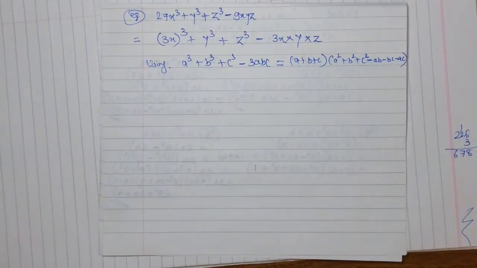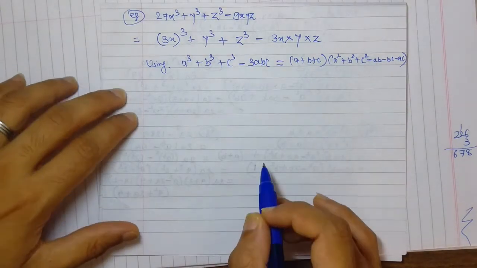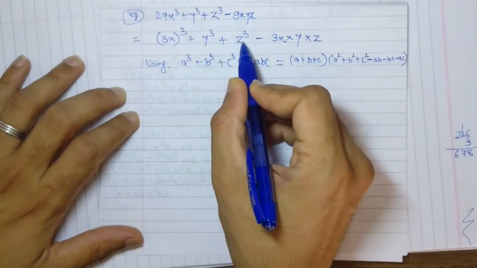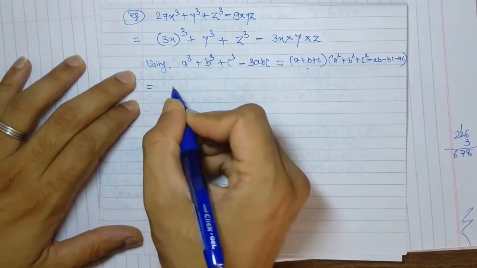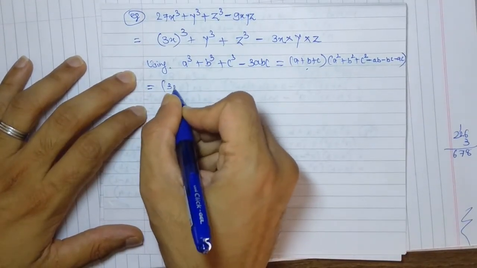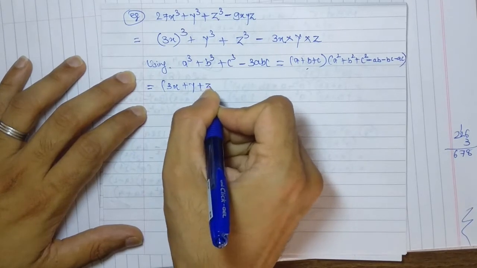You remember this identity from expansions? A cube plus b cube plus c cube minus 3abc is equal to (a plus b plus c)(a square plus b square plus c square minus ab minus bc minus ac). So I have the form of a cube plus b cube plus c cube minus 3abc. I just need to factorize. So it will become 3x plus y plus z.